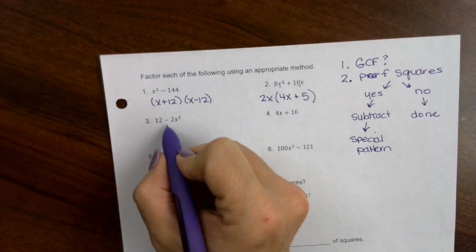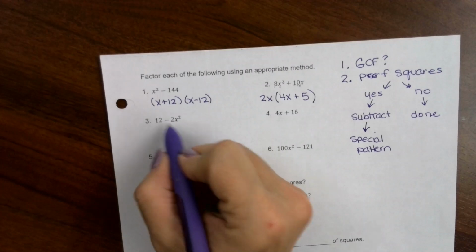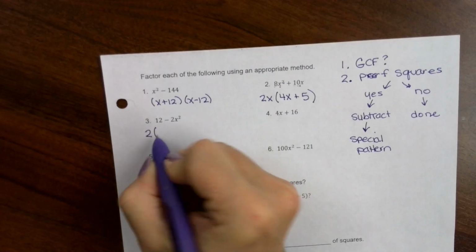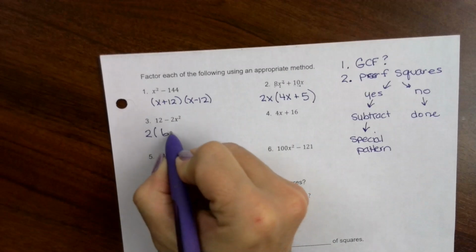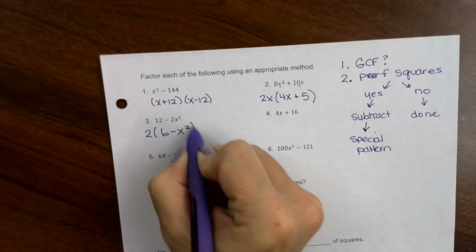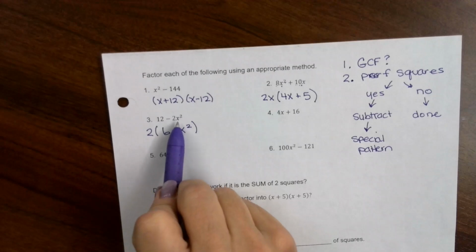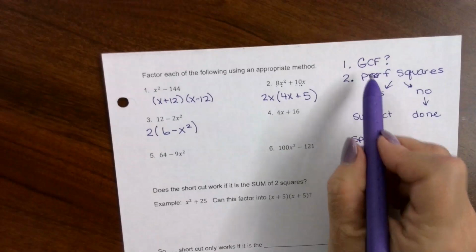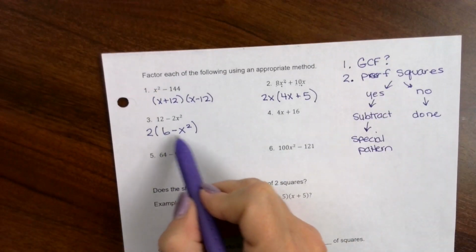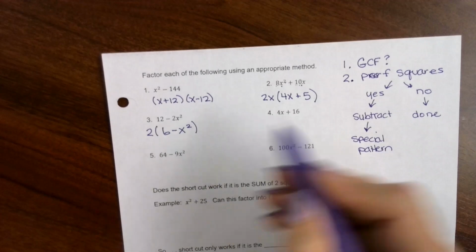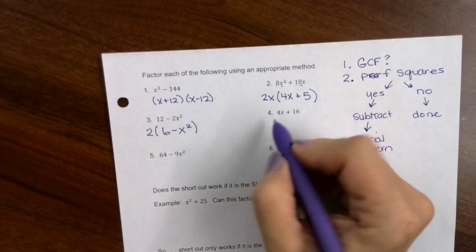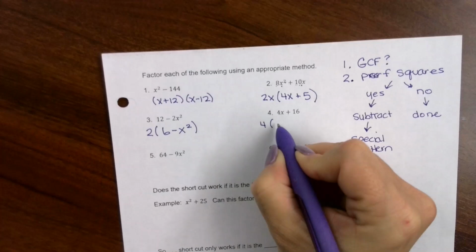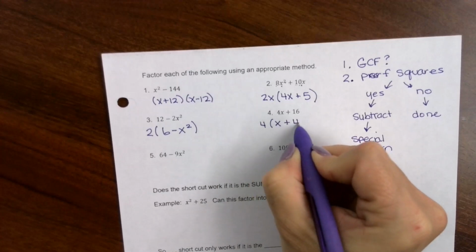Can I pull out a GCF? Yes, I can. So 12 and 2, I'm going to pull out a 2, and I'm left with 6 minus x squared. Now, I know we have an x squared here, but 12 and 2 are not perfect squares. There's a difference. So remember, we want to go back and do GCF first. So I pull the GCF out, and now I'm finished. Okay, can I pull out a GCF? Yes. What's left? X plus 4.